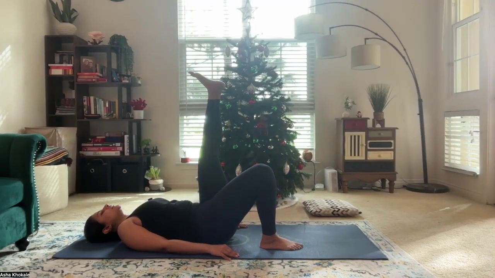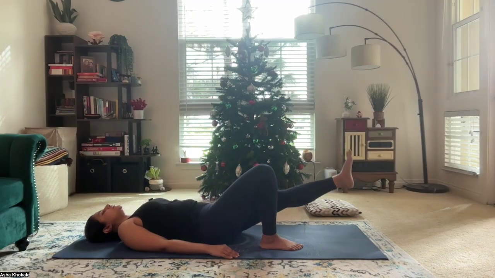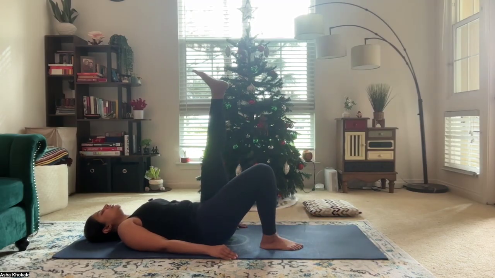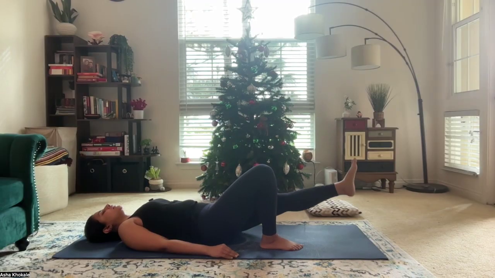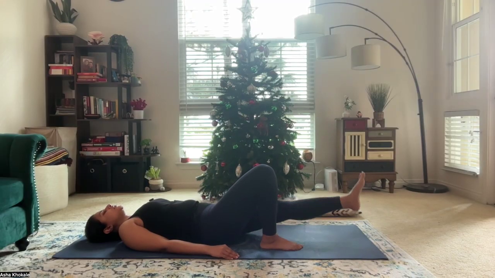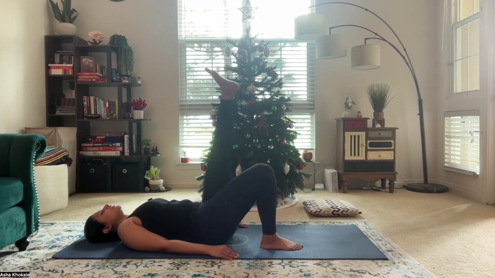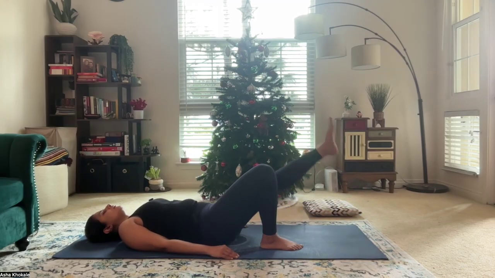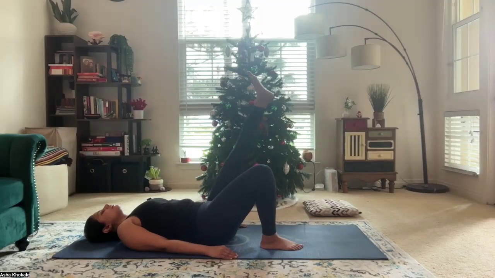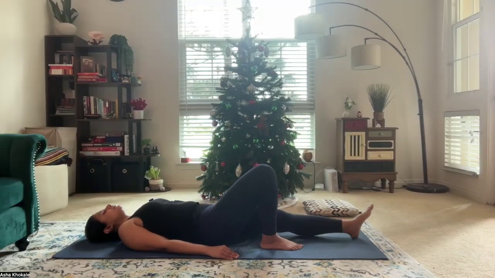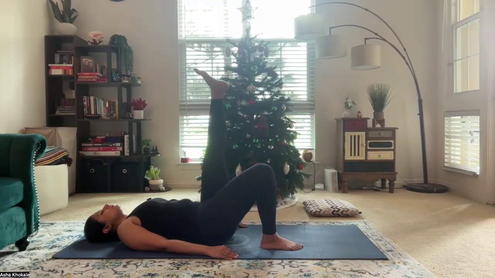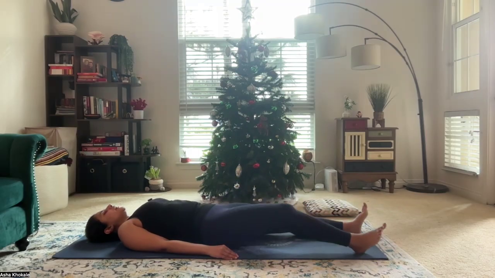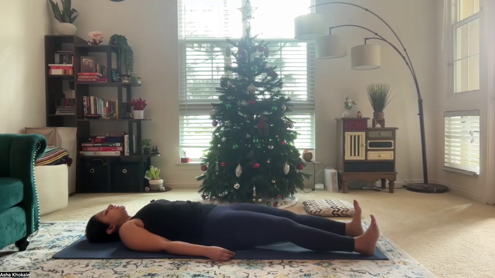Practice with awareness. That makes a ton of difference when you're focused, when you're paying attention to those areas of the body that are being strengthened or stretched, or simply where the tension is being released. And relax. Lower your right leg, relax in Shavasana for a few moments.